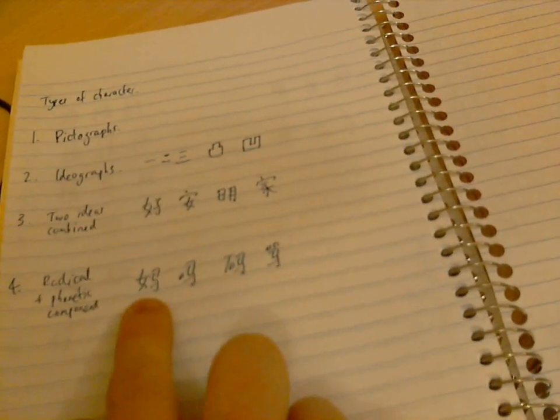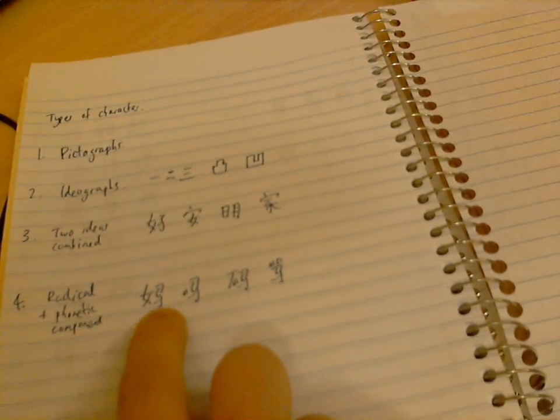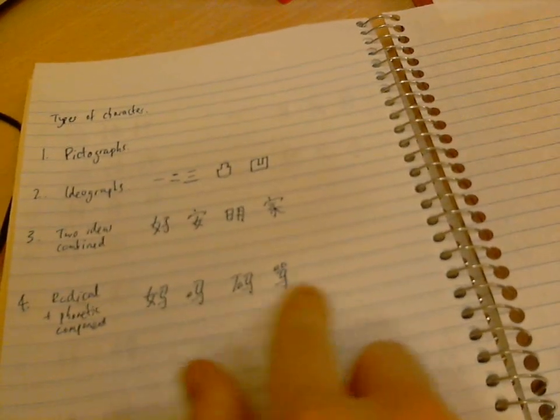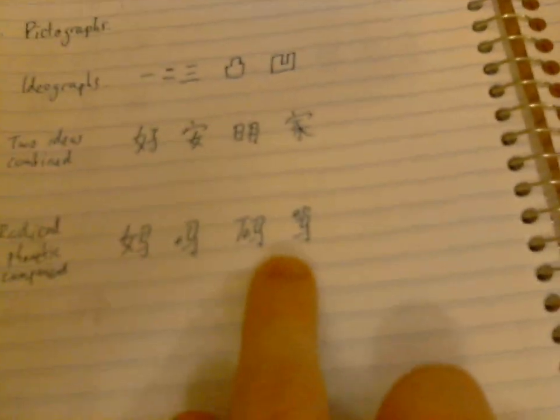So all of these characters, you can see this figure on the right here, this figure on the right here, the figure on the right here, and the bottom of this character, they're all the same component. Hopefully you can see that.